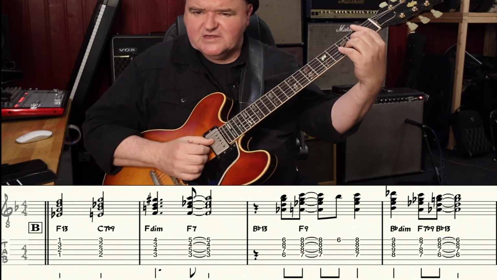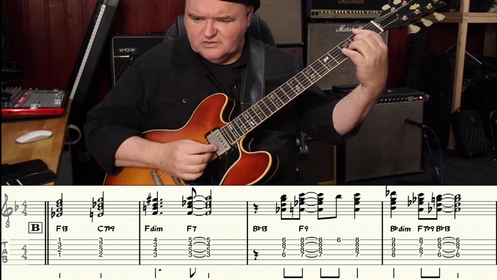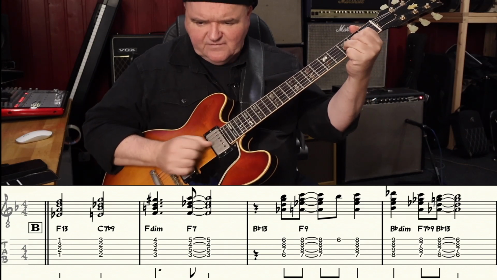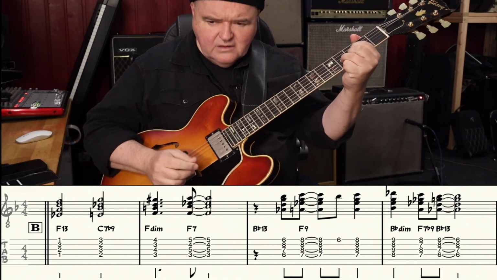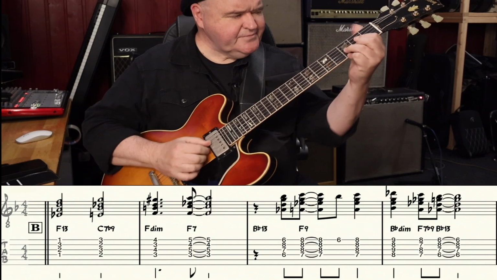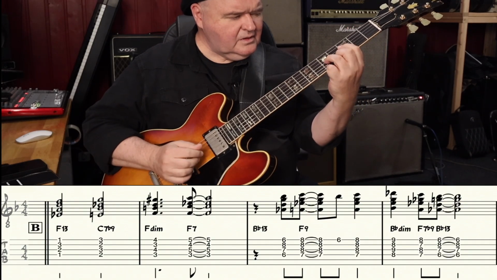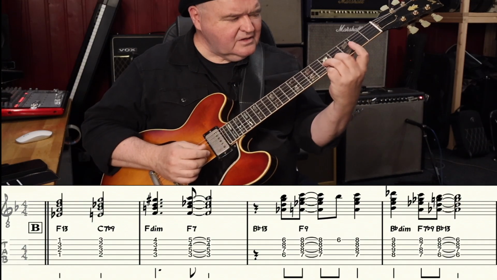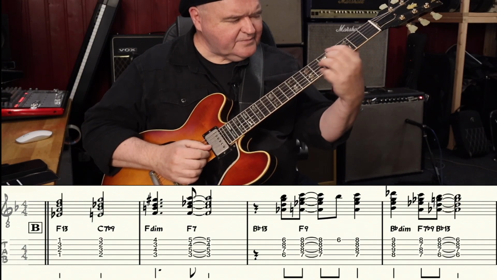You could just play F7 all the time, or you could do something like what I did. I added C7 flat 9, F diminished, F7. So you can see it's chromatic, just my fingers are not even getting lifted up from the fretboard.